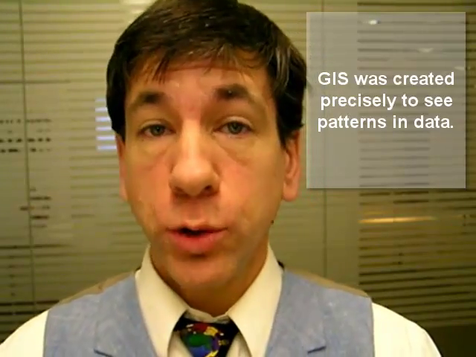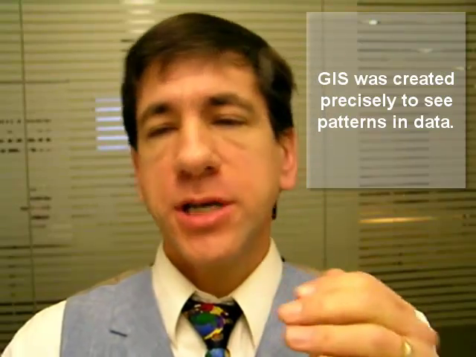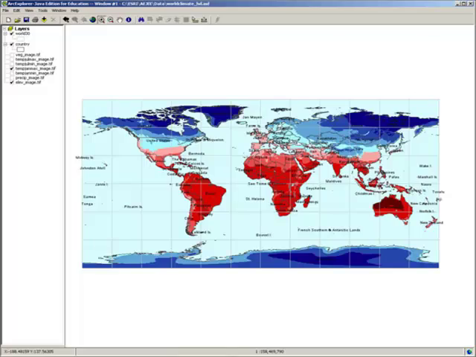One way to see patterns in data is through the use of geographic information systems, or GIS. You see, GIS was created to be a tool with which to investigate data. Isn't it easier to see the relationship of, let's say, birth rates to life expectancy or tsunami damage based on proximity to coasts with a map rather than only a bunch of numbers in a table?